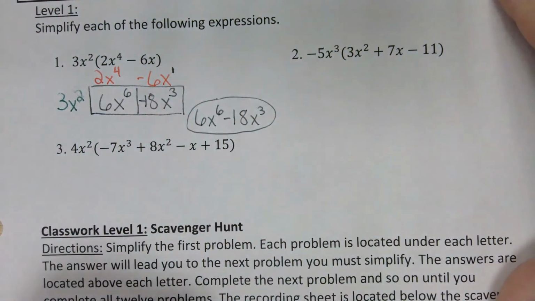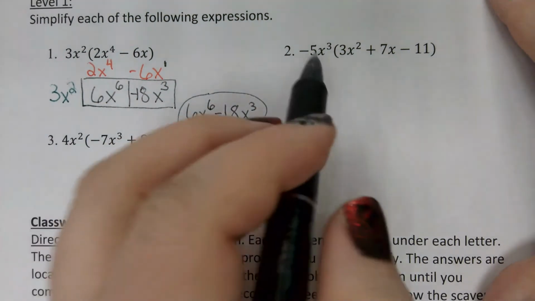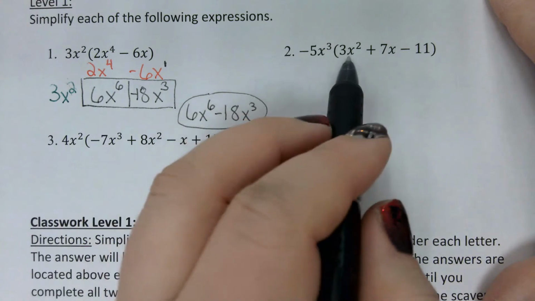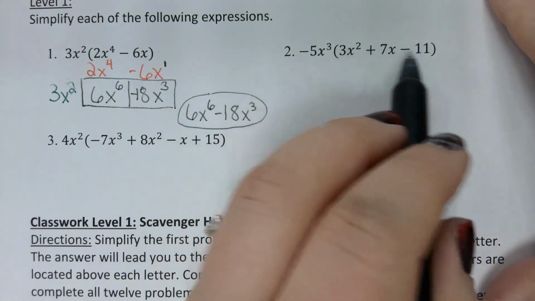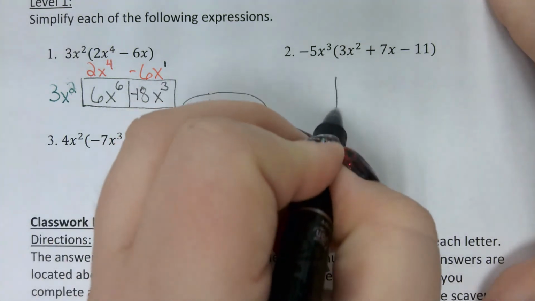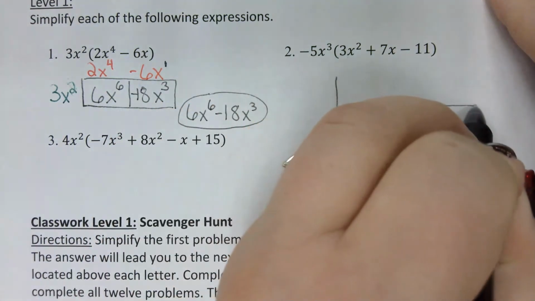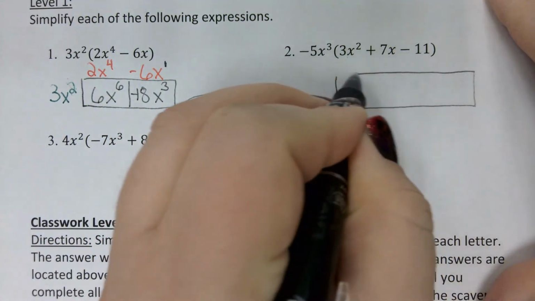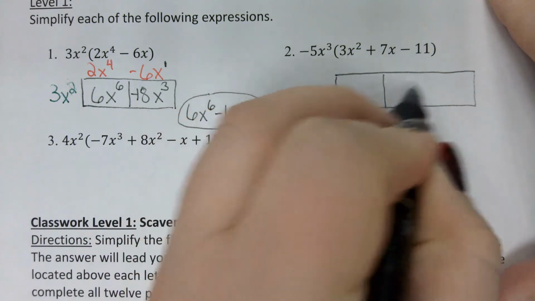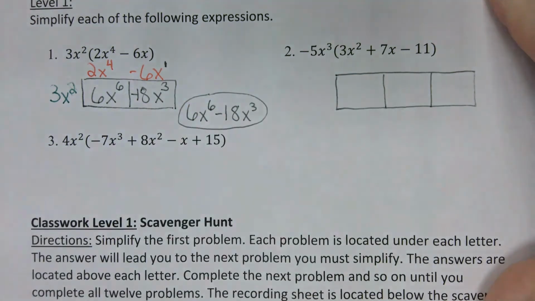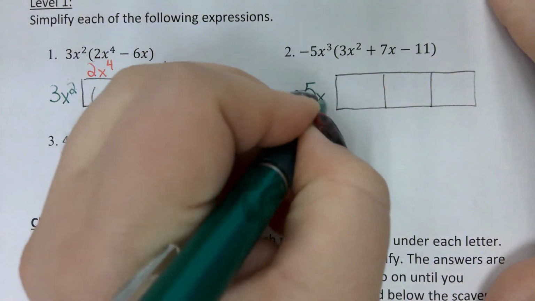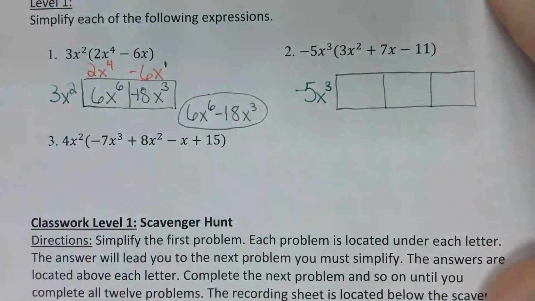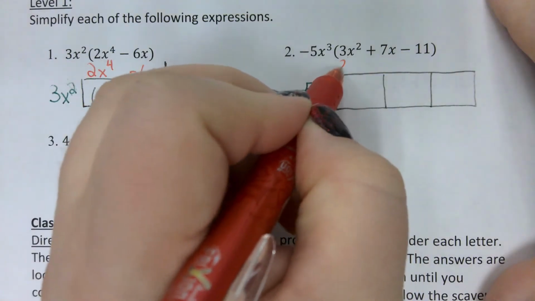Number 2, we have one term times something with three terms. So a monomial times a trinomial. So one box high, three boxes long. So negative 5x cubed goes where there's one box high, and our trinomial goes across the top.